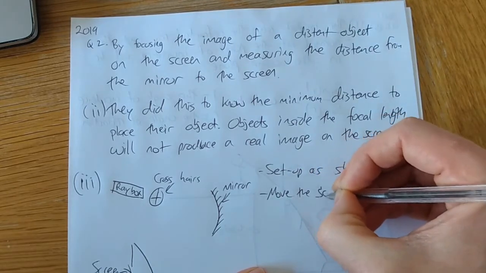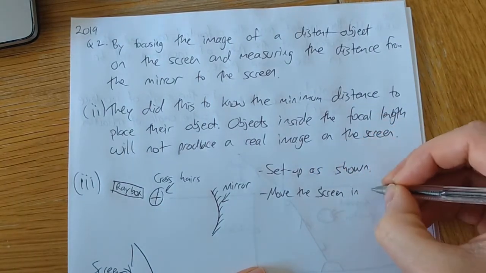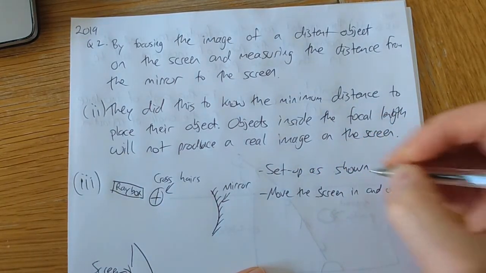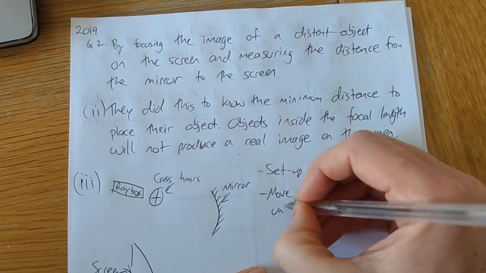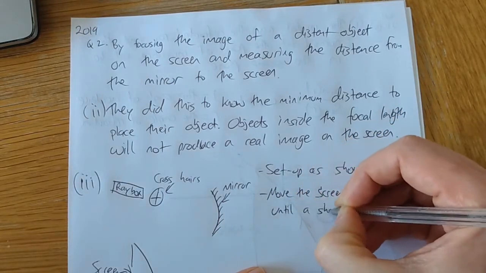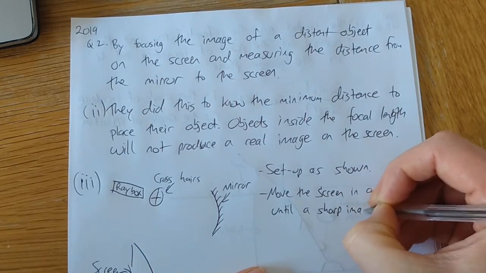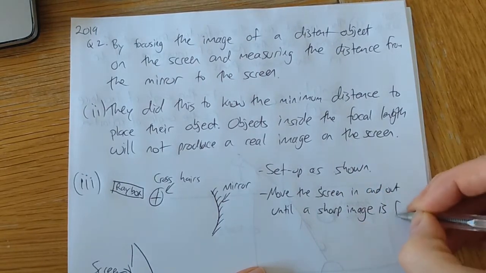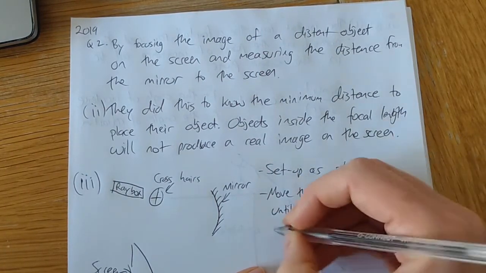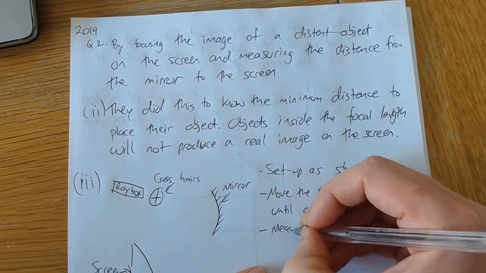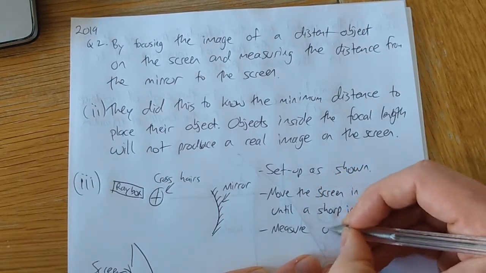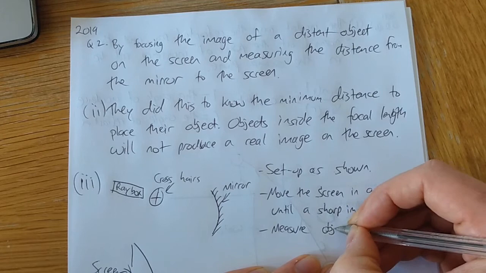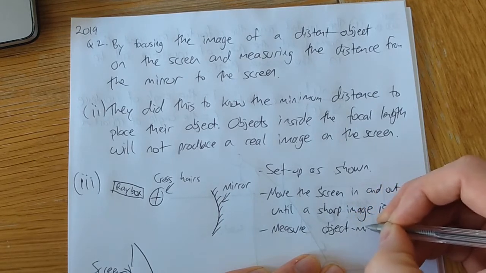Move the screen in and out until a sharp image is formed. Measure object mirror distance.